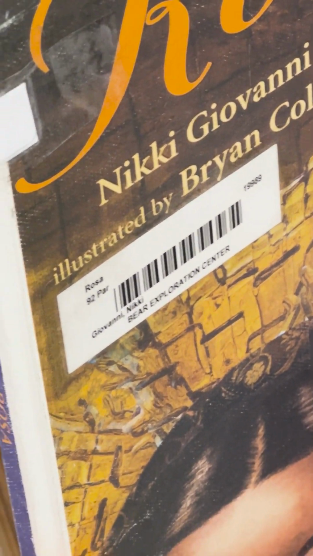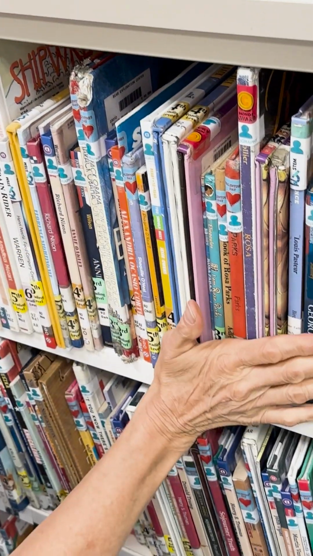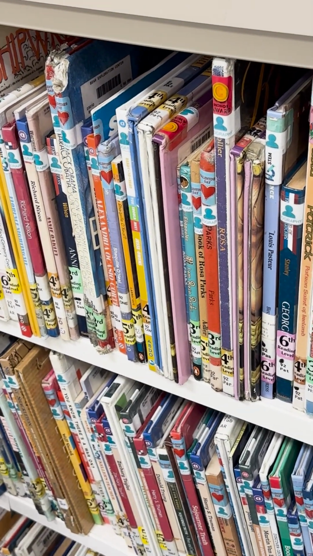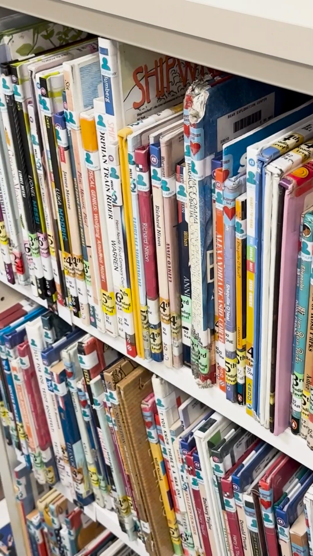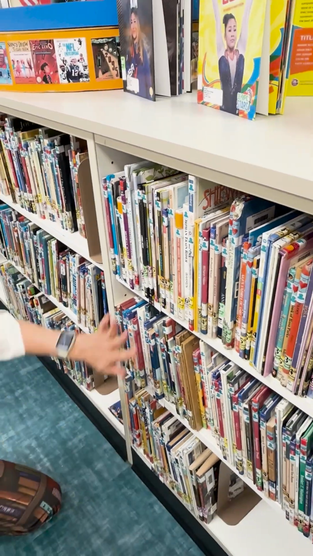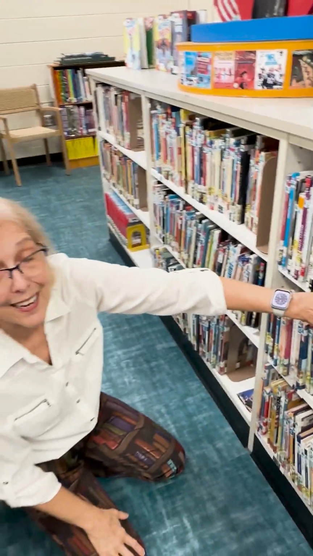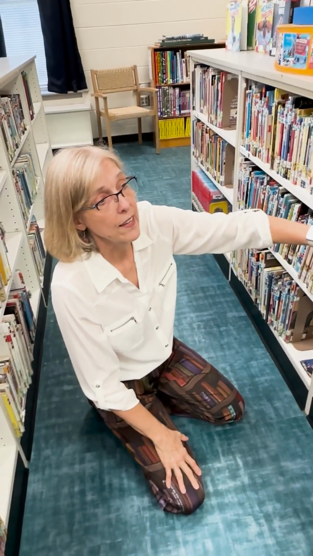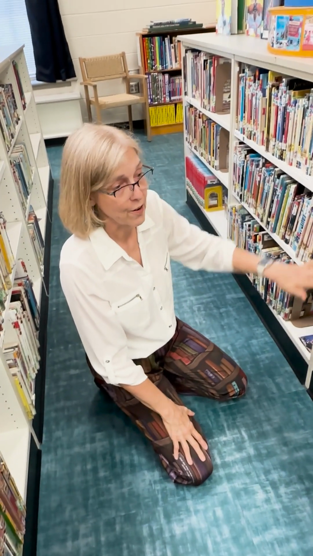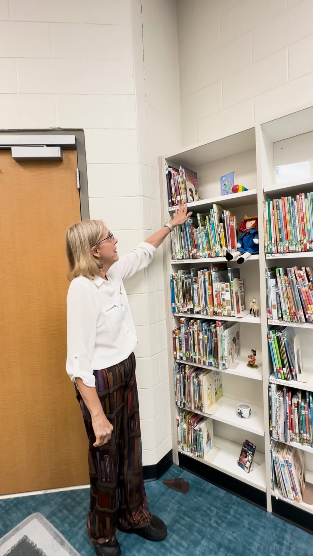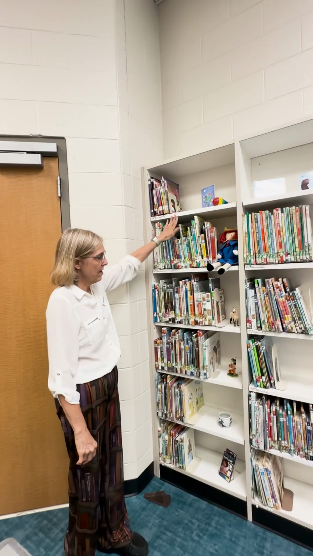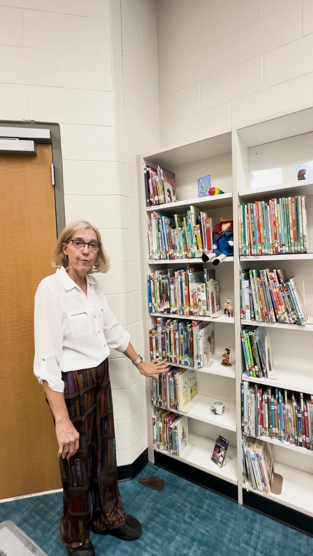There we go. So anybody you would like to look for, hopefully will be over here, but definitely all of the scientists and all of the history makers are going to be over here. Culture books are right up here, and they go all the way down to the floor.